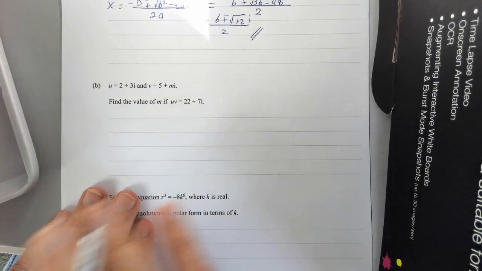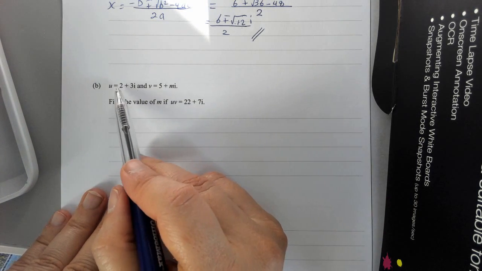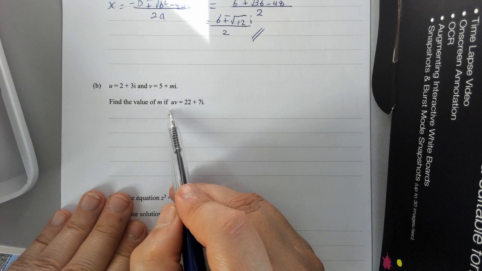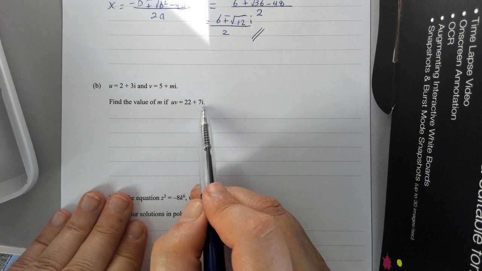That's an achieved question. Now for that one here, you've got u, you've got v, where v is unknown, and you've been given the value of u times v equal to 22 plus 7i.